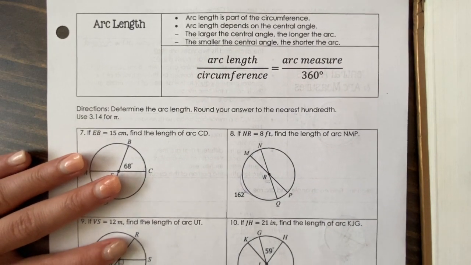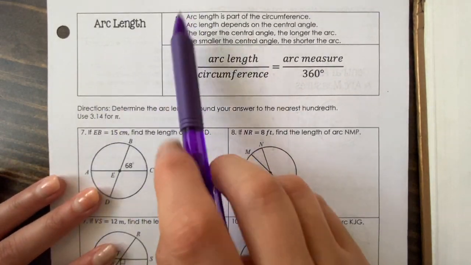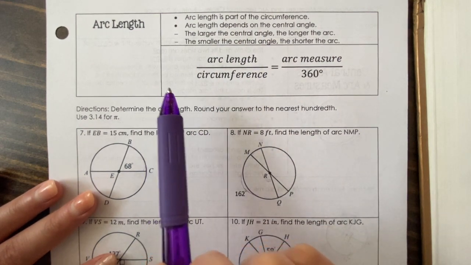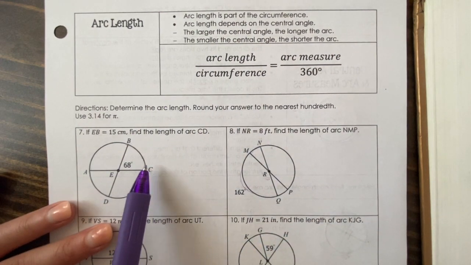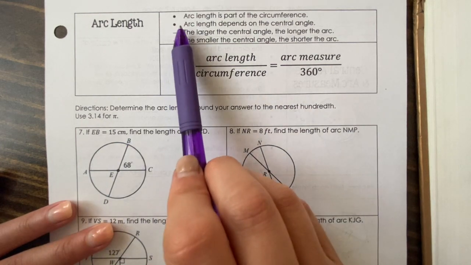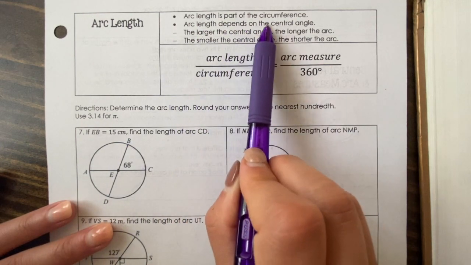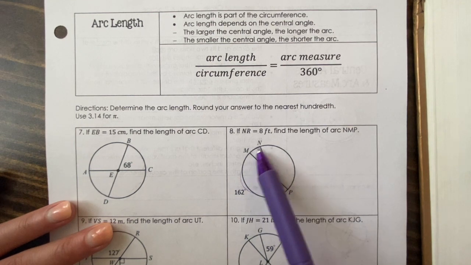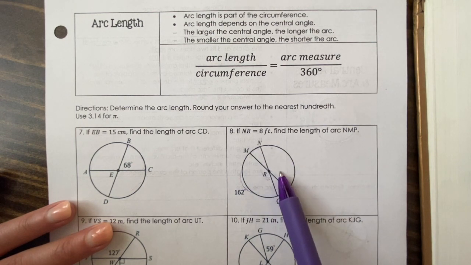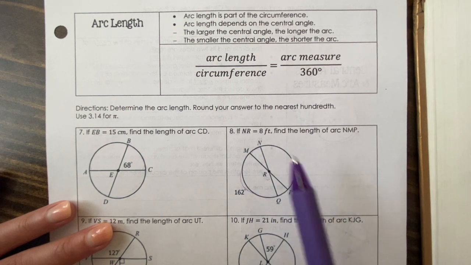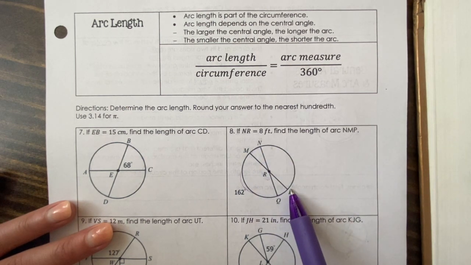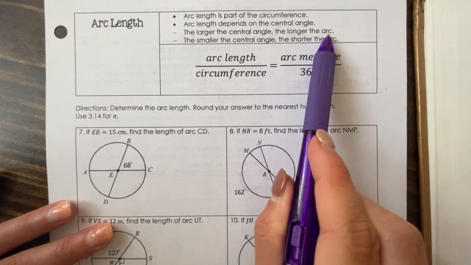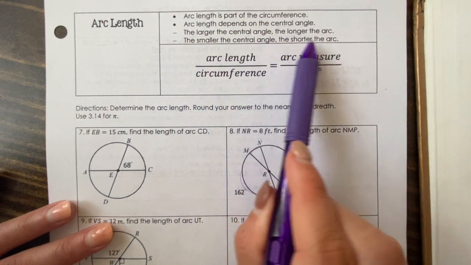Okay, so let's see how we do this. So it says the arc length is part of the circumference. So this is the part of it. The circumference would be the whole thing. The arc length depends on the central angle, like we were just saying. If the central angle is small, the arc length is going to be small. If the central angle is large, the arc length is going to be large. So it says, the larger the central angle, the longer the arc. The smaller the central angle, the shorter the arc.